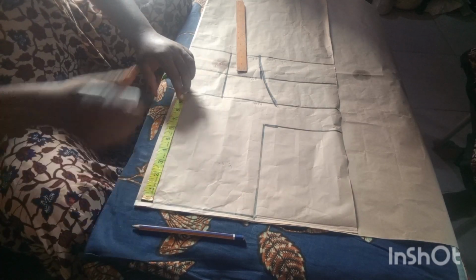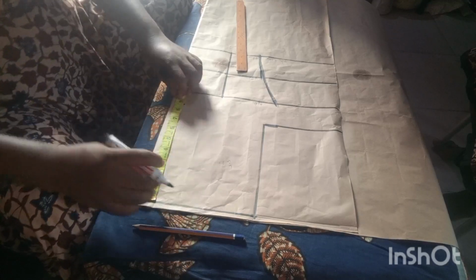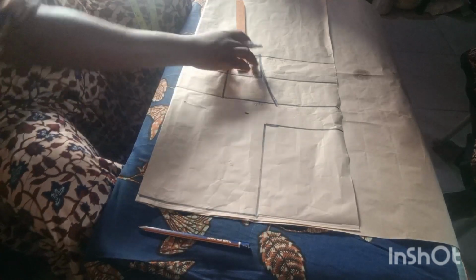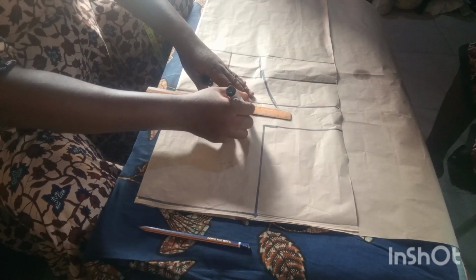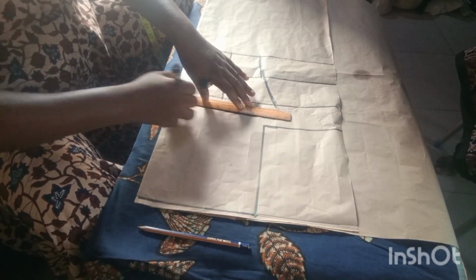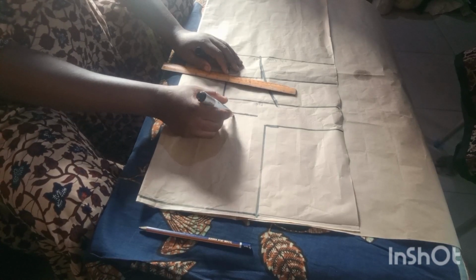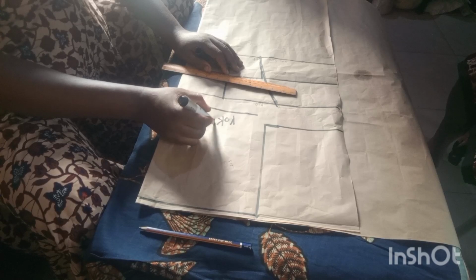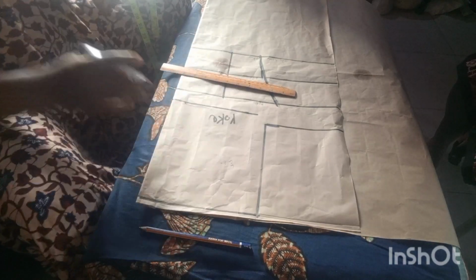So I'm going to mark my 8.5 here. Okay, this is my 8.5. I'm going to draw the line here. So this one you can just write yoke. This is the yoke.